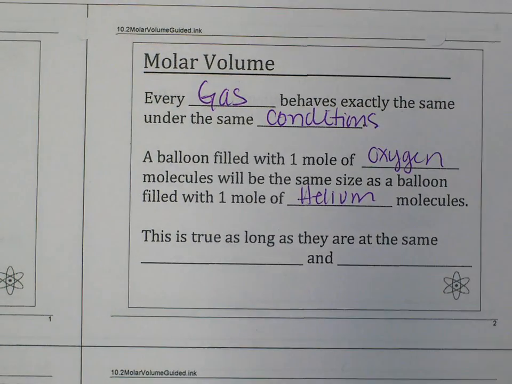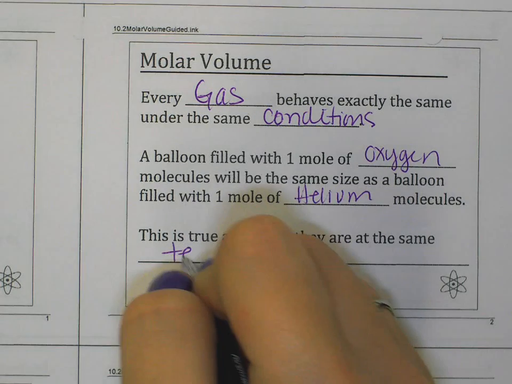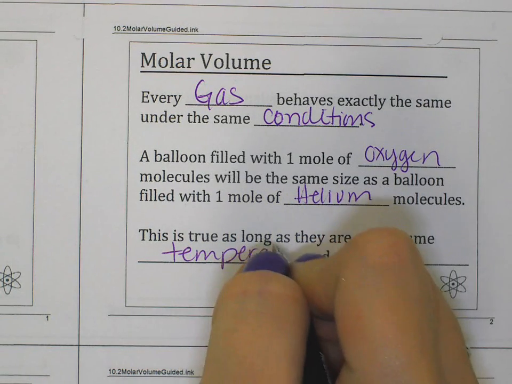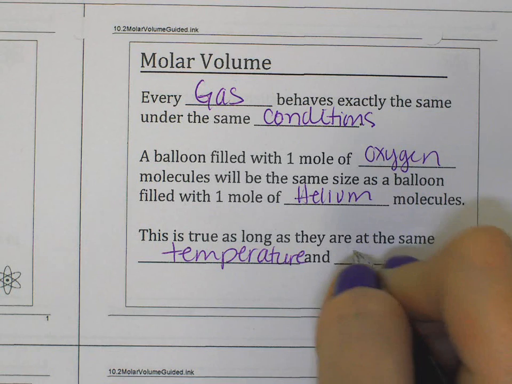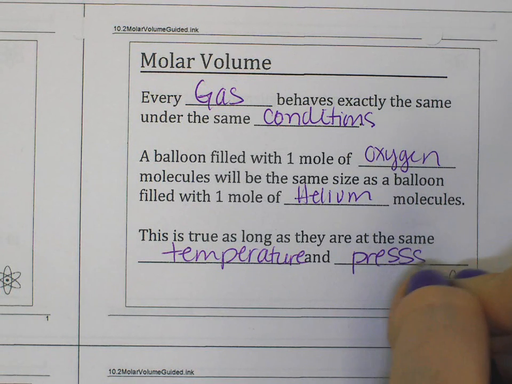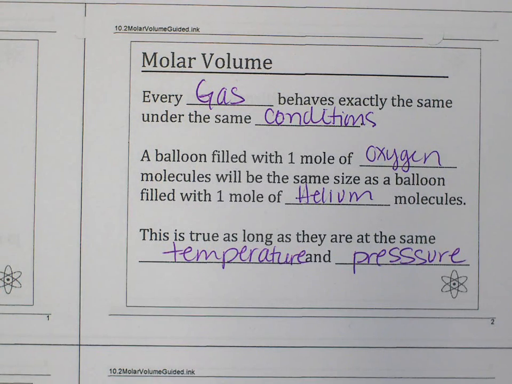This is true as long as they are at the same temperature and pressure.